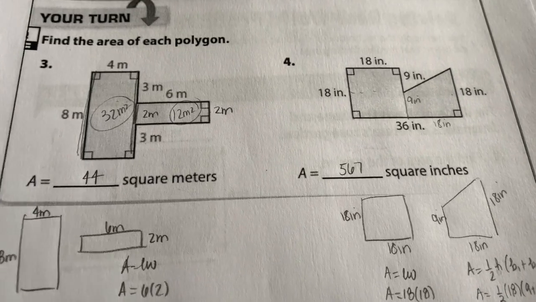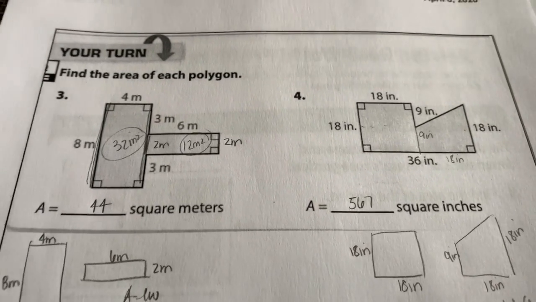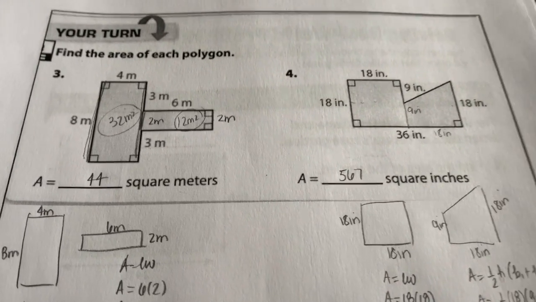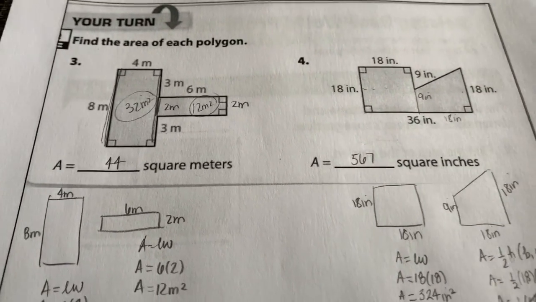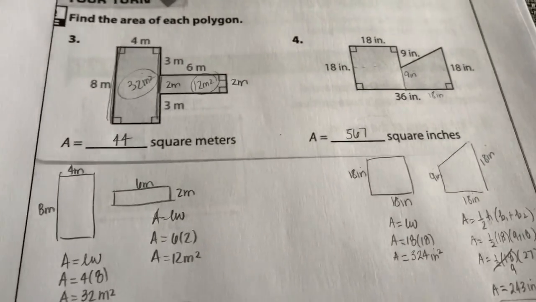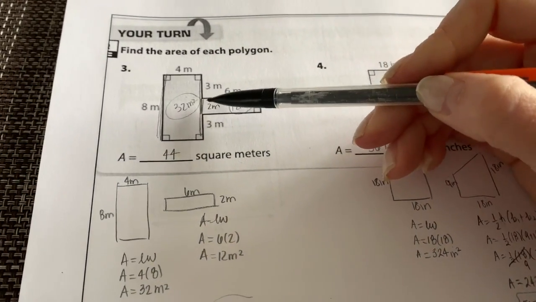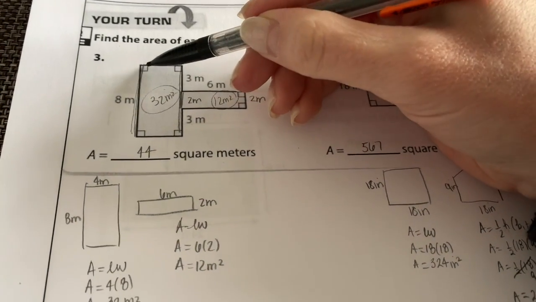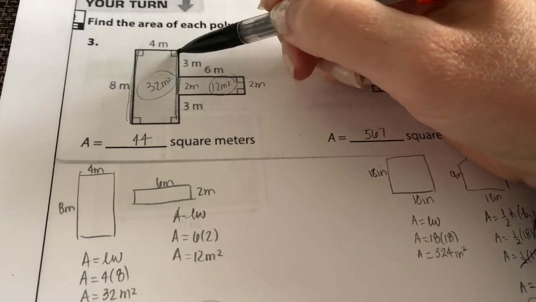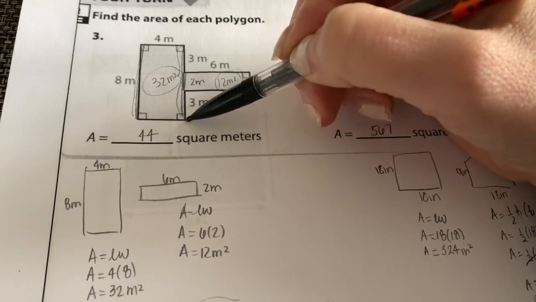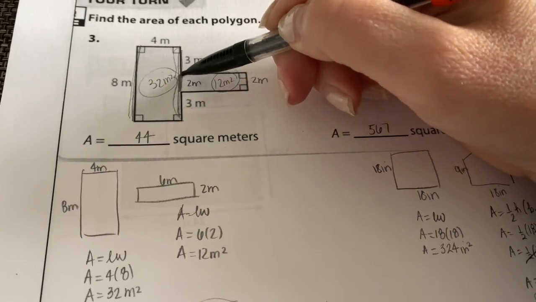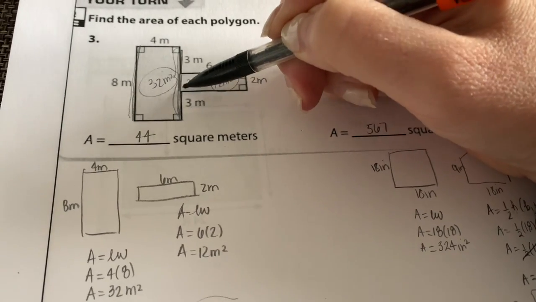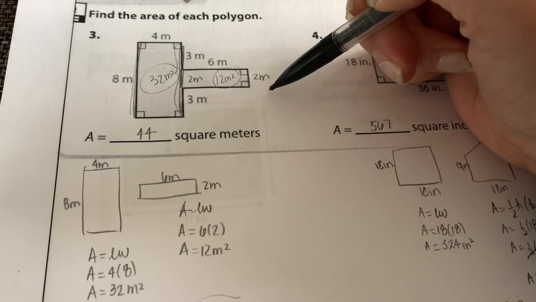Okay guys, so here are your solutions. Number 3 is 44 square meters, and number 4 is 576. So just quickly for number 3, to figure out this little piece here, like I was saying before, you have to look to the opposite side, which is 8. This tells us that this whole length is 8. And if you look carefully, this piece is 3 and this one's 3. So that together is 6, which means that that little missing piece has to be 2.